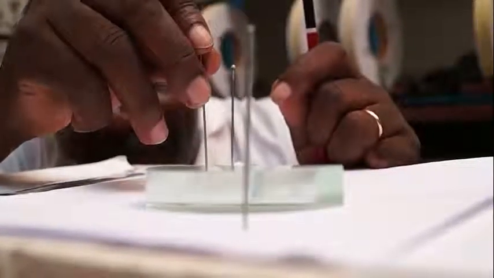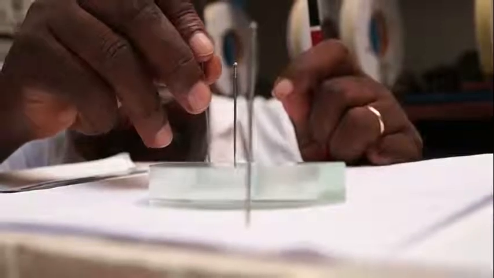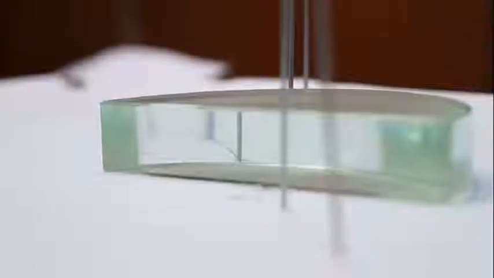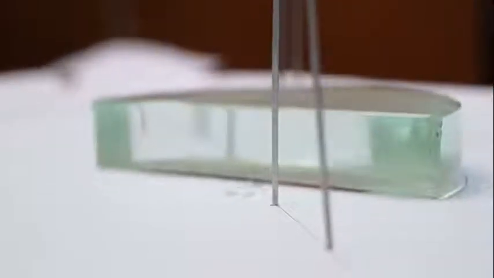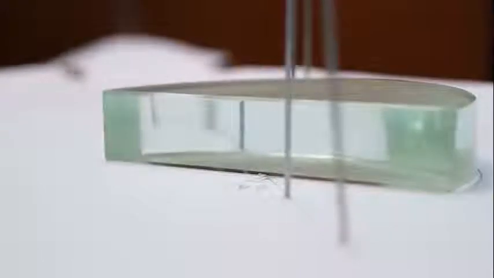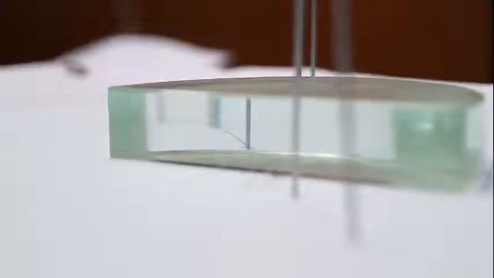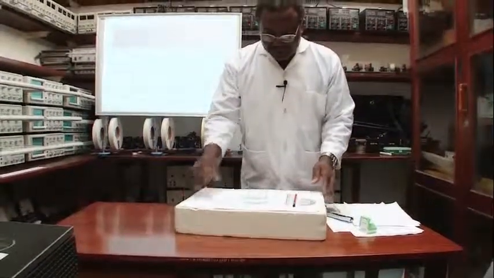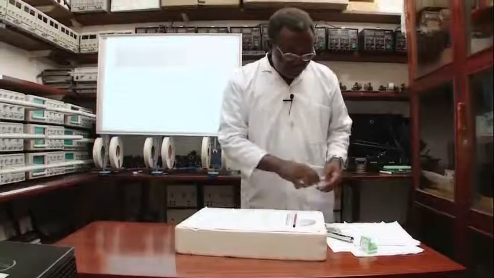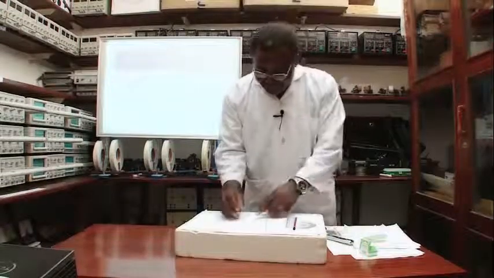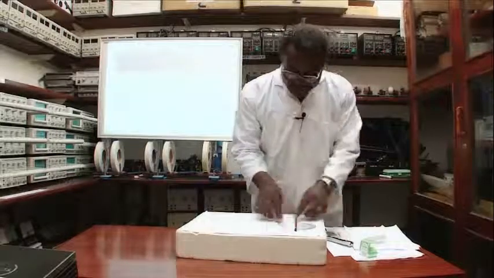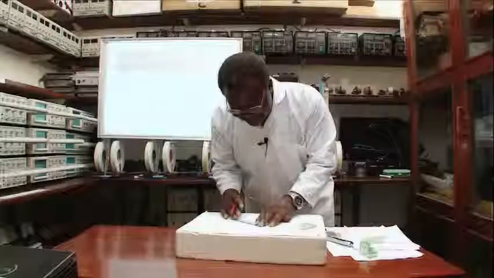Then place another pin so that it will be in line with the images of P1 and P2. Remove the glass prism and the other 2 pins and draw a line to join to that point P.